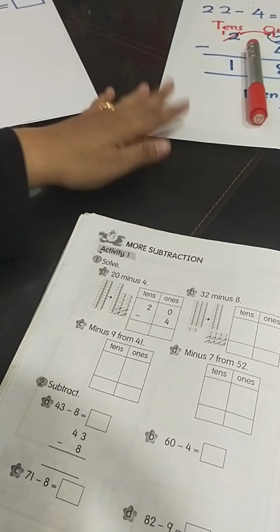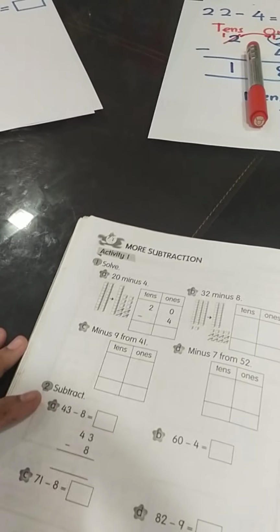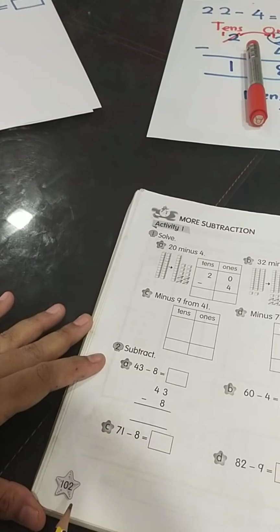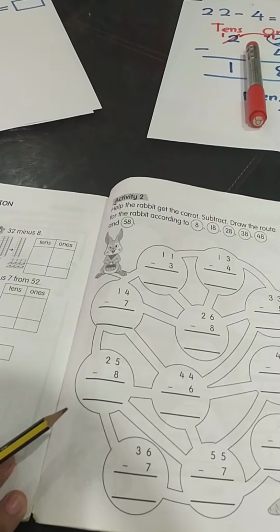Now we can apply this method to your activity in the activity book, page 102 and 103. This one.